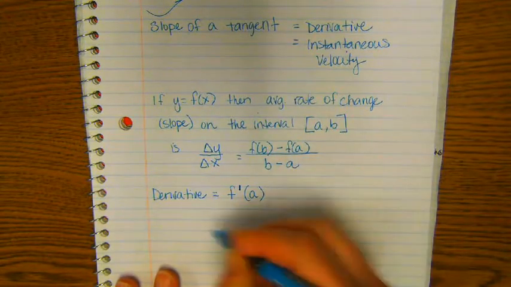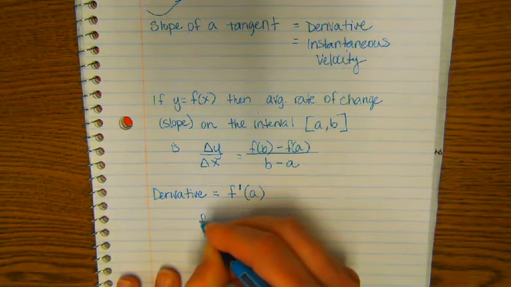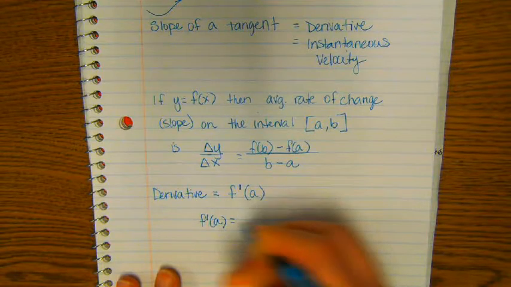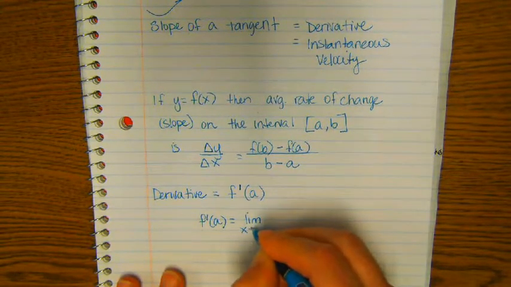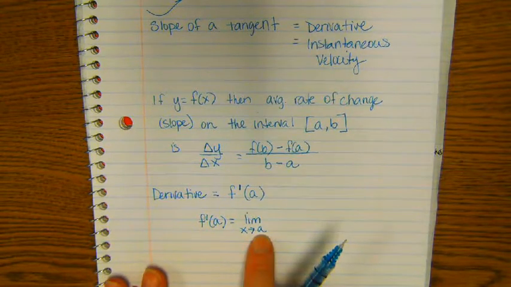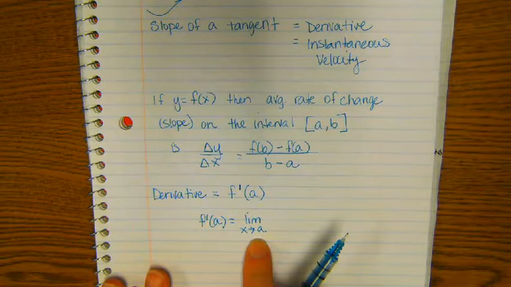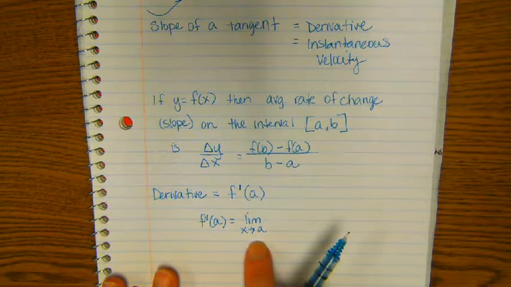So the derivative at some certain point, what we do is we make the limit as x goes to a. So we're going to pick a point really, really close to a. So close, we're going to say it gets almost there. Like infinitely close. Like so close that the difference is going to be rounded to 0.